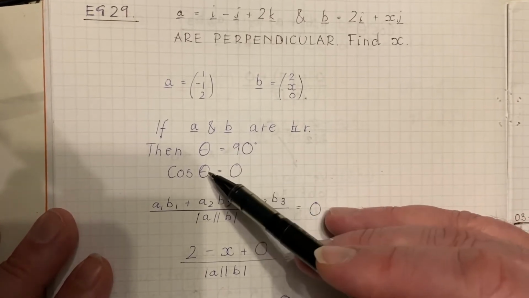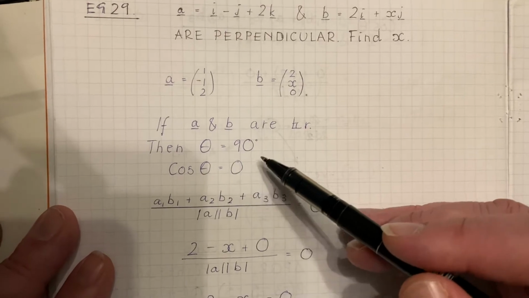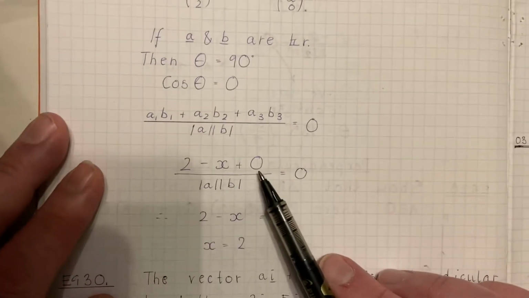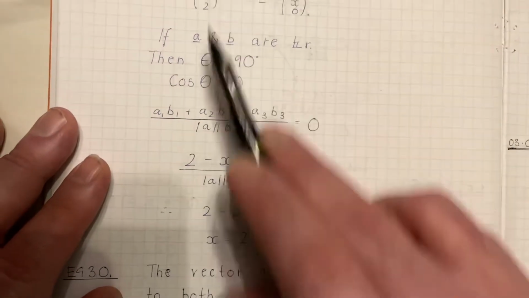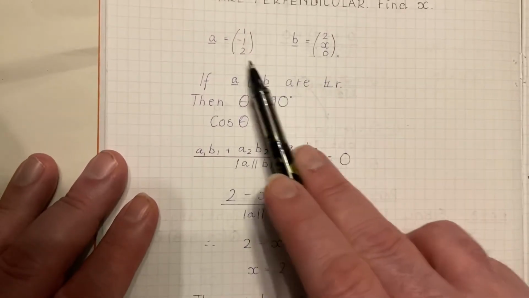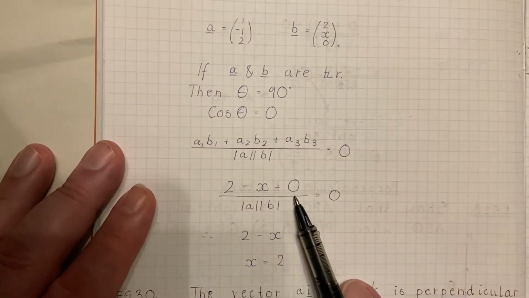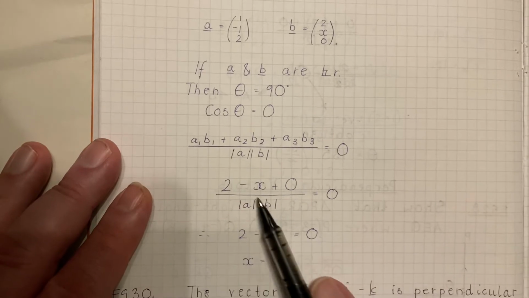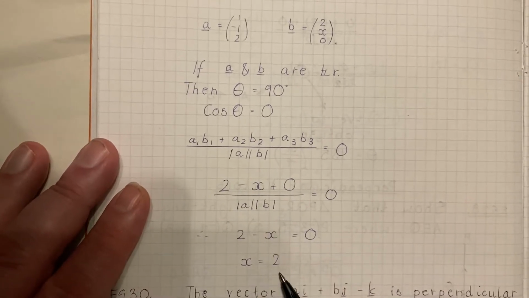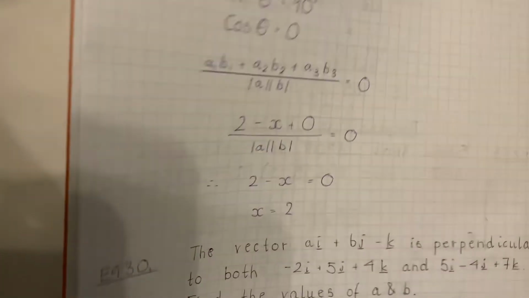Theta is 90, so cos 90 is 0. So what we're looking for is that top line to be 0. So we've got 2 times 2, -1 times x, and 2 times 0. So what we get is 2 minus x is 0, so x is 2 in that particular case.